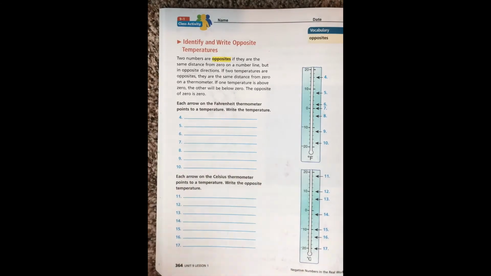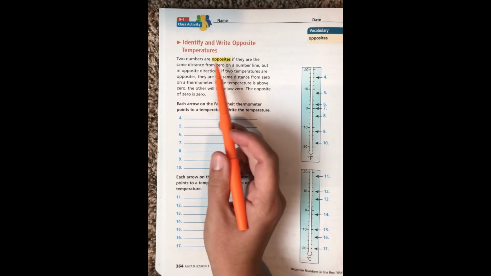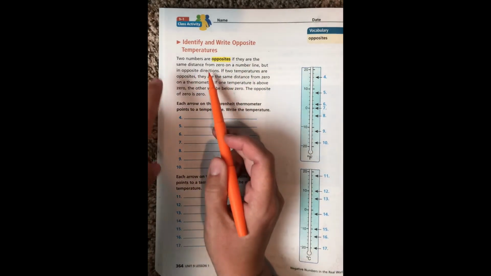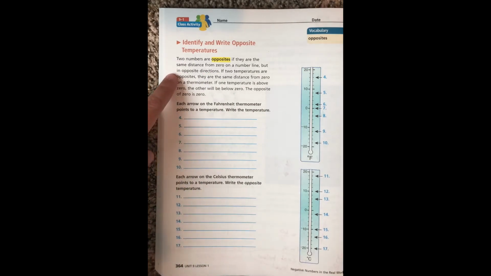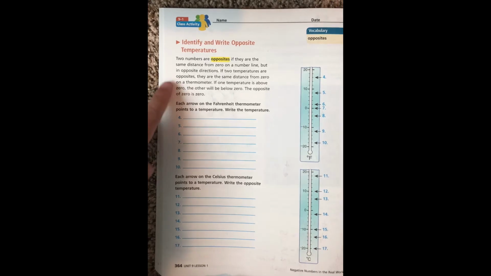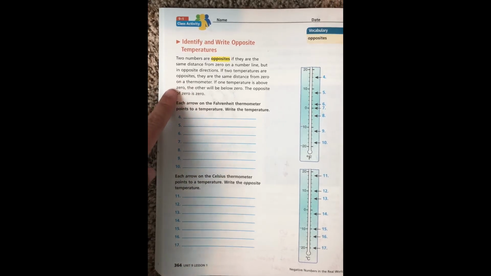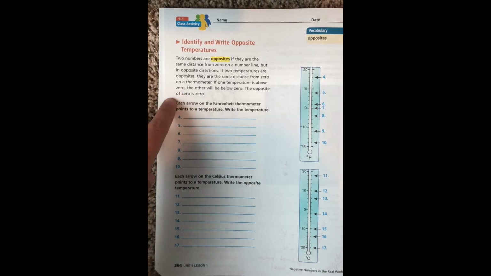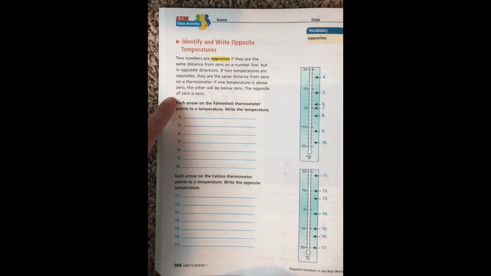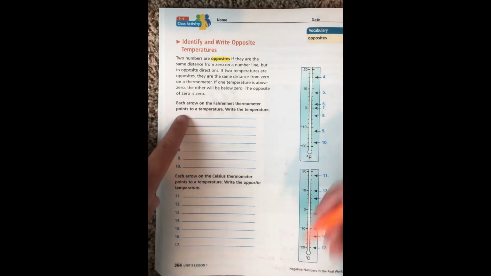We're going to talk about something called an opposite. It says 2 numbers are opposites if they are the same distance from 0 on a number line, but they're in opposite directions. So if 2 temperatures are opposites, they are the same distance from 0 on a thermometer. If one temperature is above 0, then the other will be below 0. The opposite of 0 is 0. Okay?